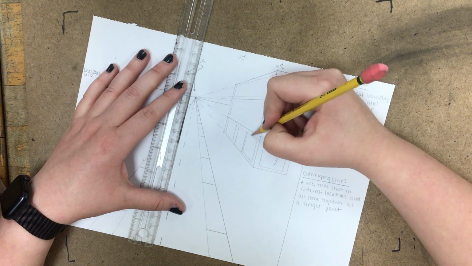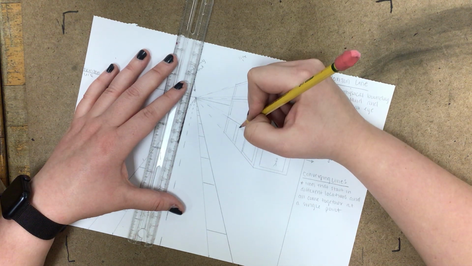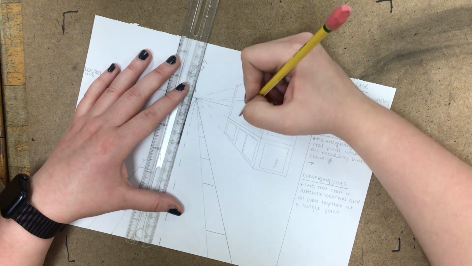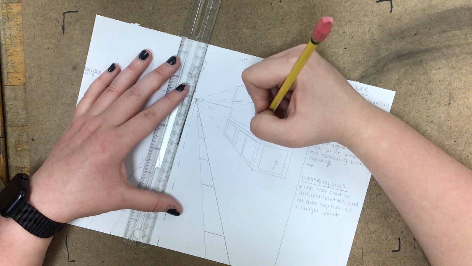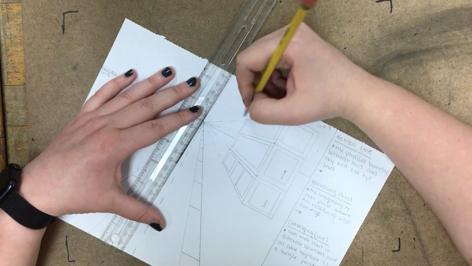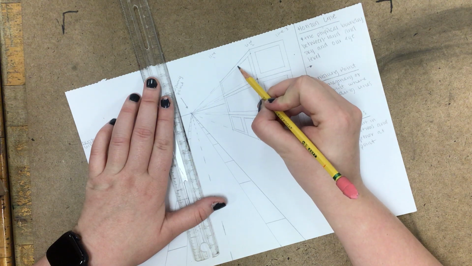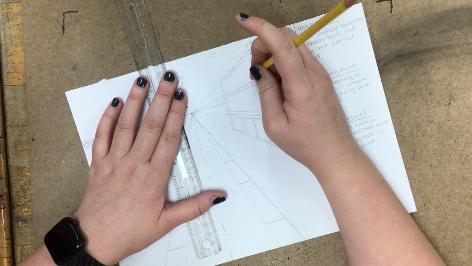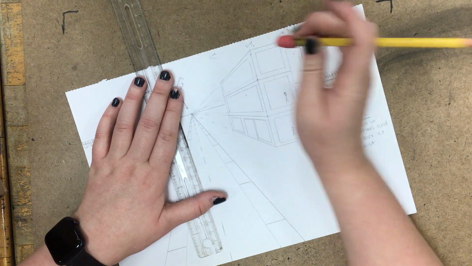Now I can come in and darken the tops and bottoms. You could also use your ruler to do this to get a nice crisp line. And then I can come in and erase out those converging bits that we don't need.